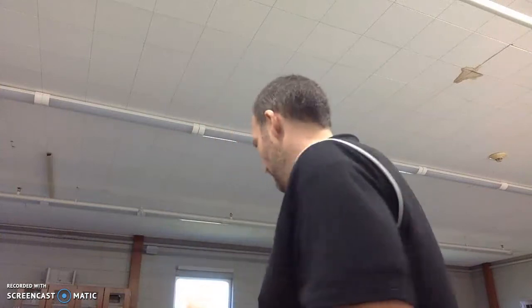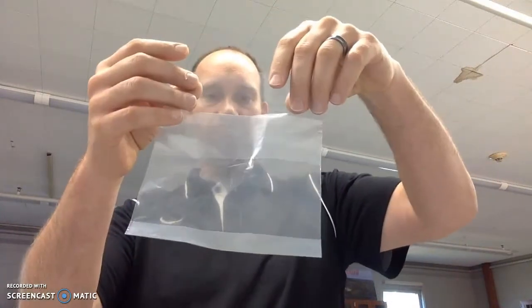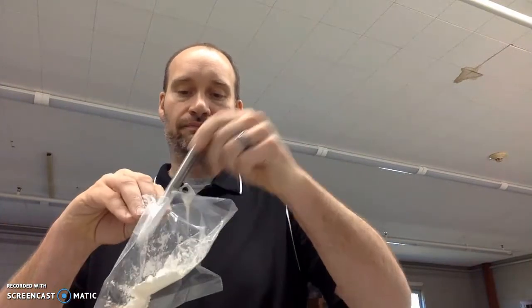All right. Now, the second part of this is how we are going to show diffusion in the lab. Well, here we go. I'm going to take your average run-of-the-mill, regular sandwich bag. People probably all have these at home. I'm going to put cornstarch in here. Oh, I missed. Let's try that again. Cornstarch in the bag. Oh, I'm making a mess. That's all right. Messes are good. Messes mean you've done something, right?